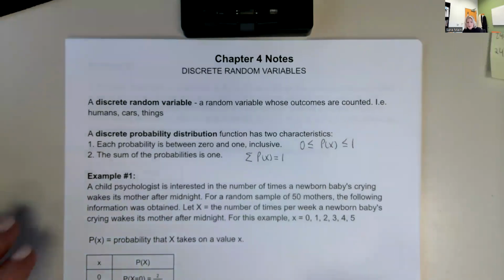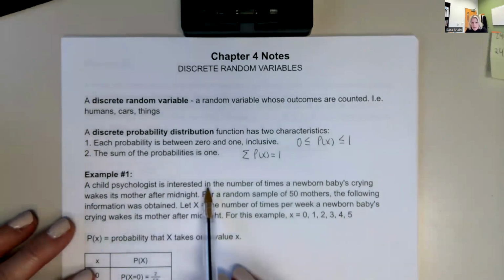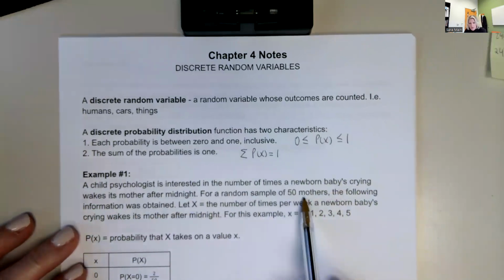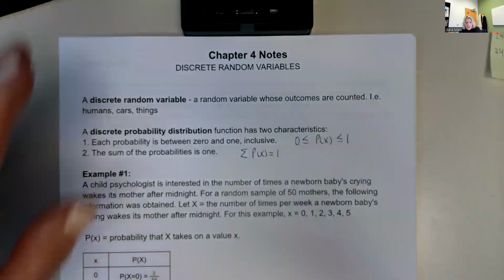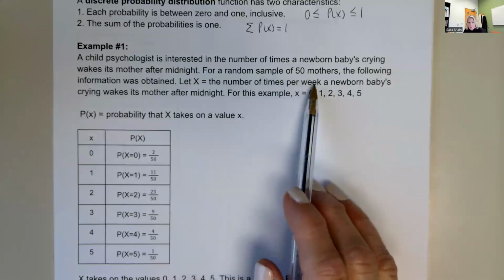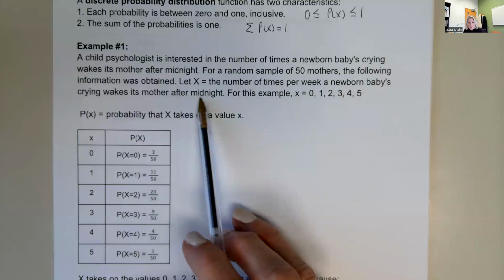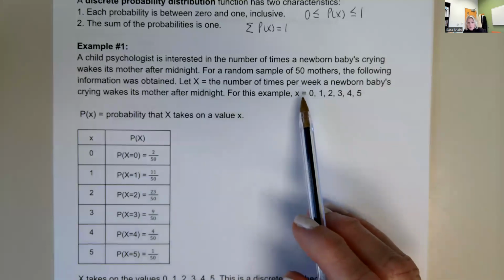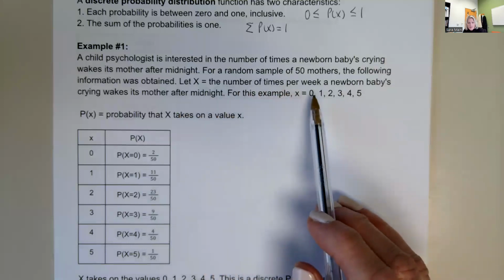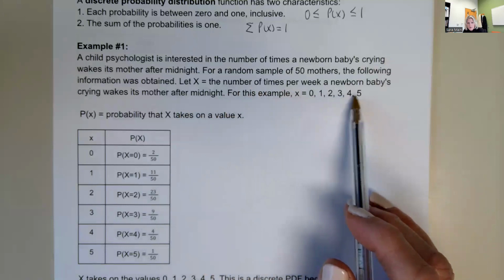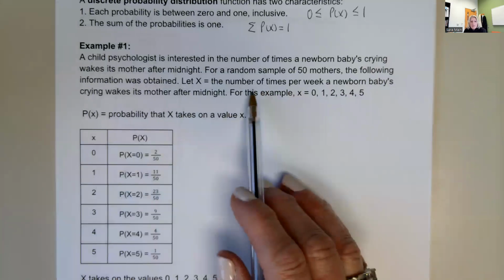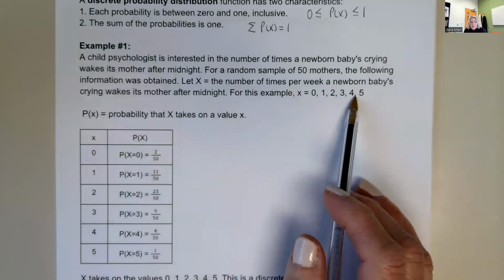Okay, so let's look at example 1. It says a child psychologist is interested in the number of times a newborn baby's crying wakes its mother after midnight. For a random sample of 50 mothers, the following information was obtained. Let X be, what are we counting? X is the number of times per week a newborn baby's crying wakes its mother after midnight. So for this example, possible values for X, or the number of times the baby wakes its mother, are 0 times, 1, 2, 3, 4, or 5. Now they didn't count anything higher than 5. So that's how we define X, and these are the possible values for X.